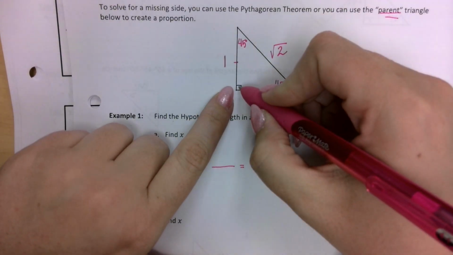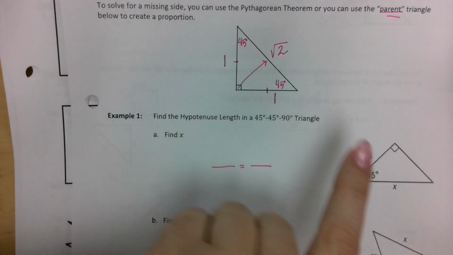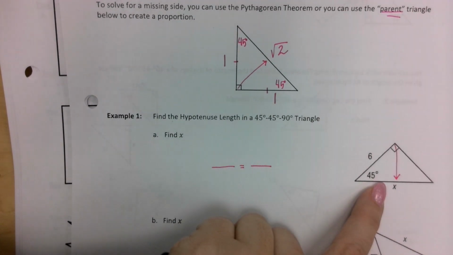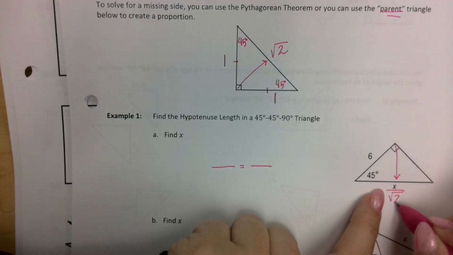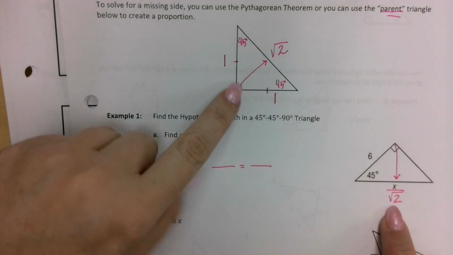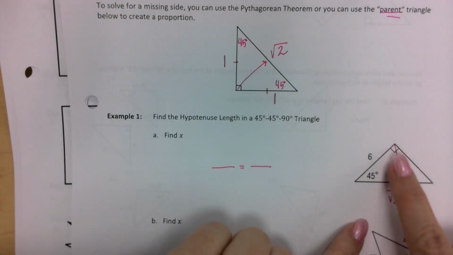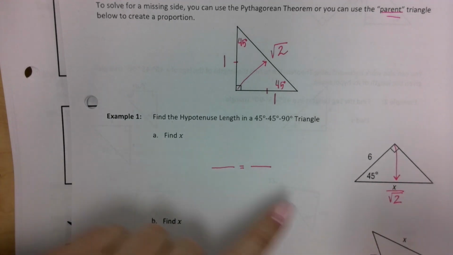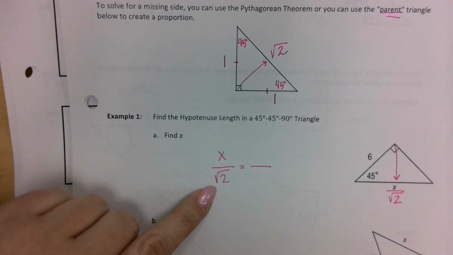If we look here, the 90-degree angle is pointing to the root 2. If I look at this problem, the 90-degree angle is also pointing to the x. So the x matches with the root 2. So those match together, and my first fraction is going to be x over root 2.